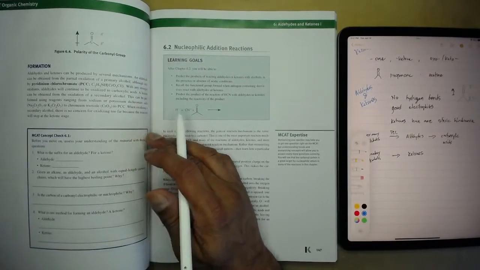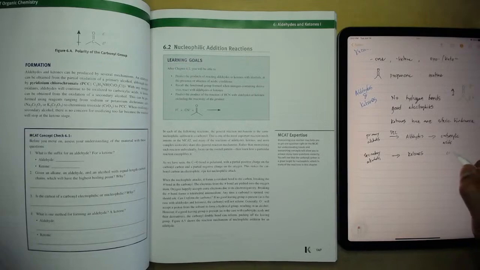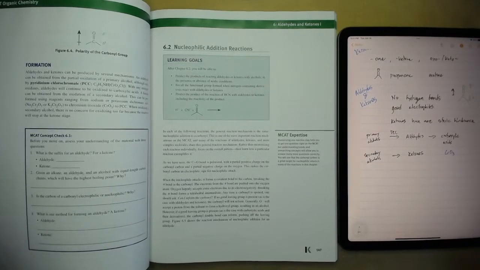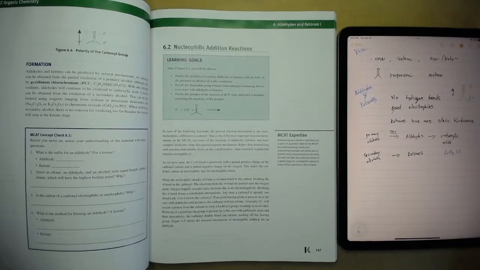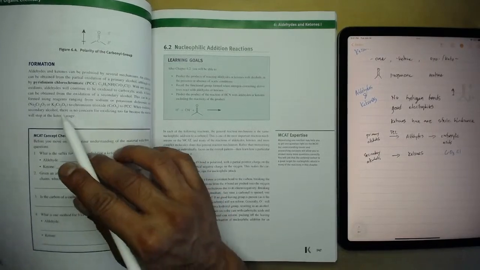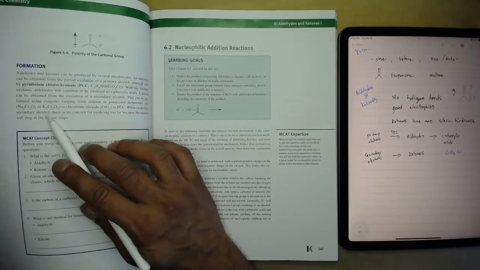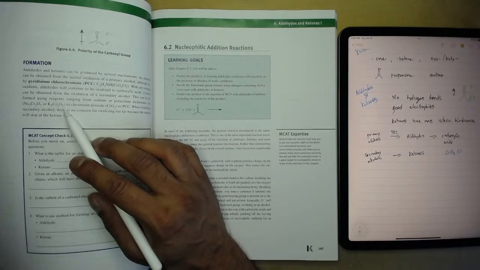Other oxidizing compounds include chromium trioxide, CrO3, so CrO3Cl, where that's the cation, and then dichromate salts, where the chromium oxide is the anion.